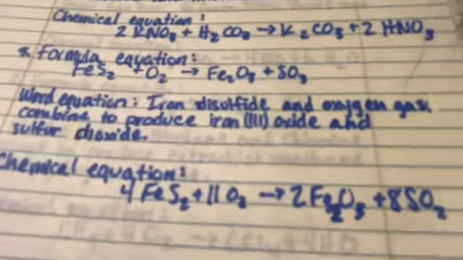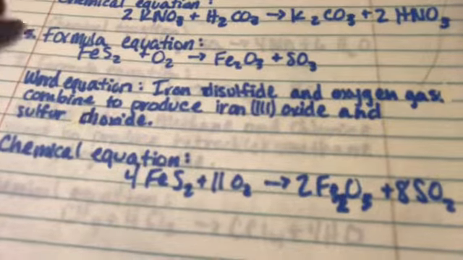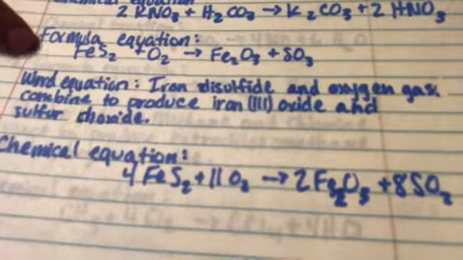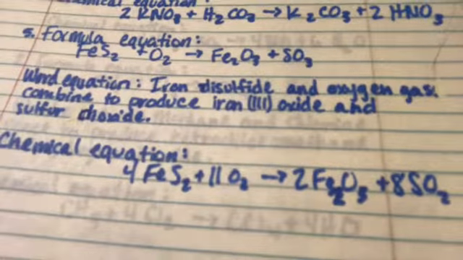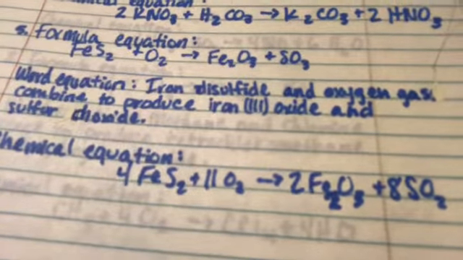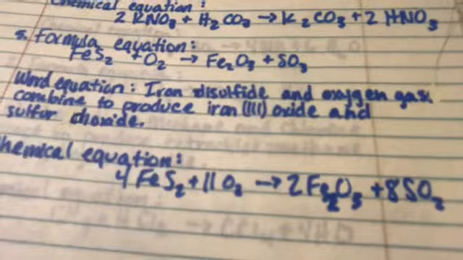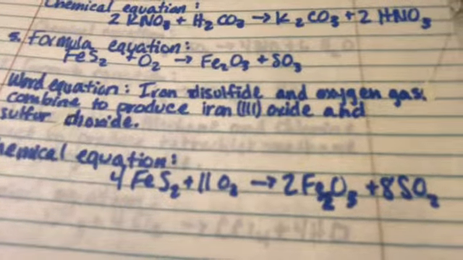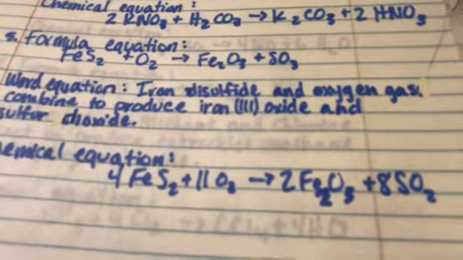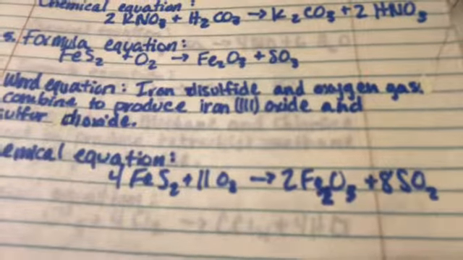And lastly, we have 5. We have the word equation that says iron sulfide or iron disulfide and oxygen gas combine to produce iron 3 oxide and sulfur dioxide.